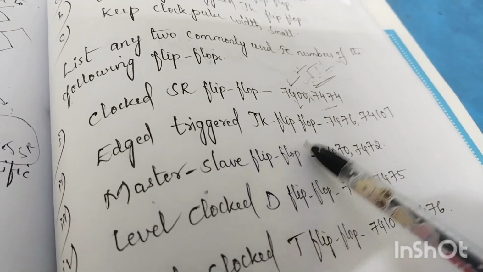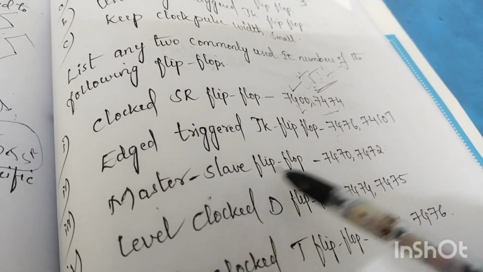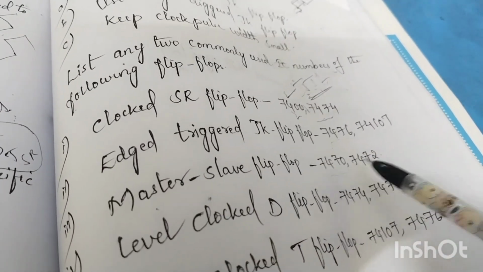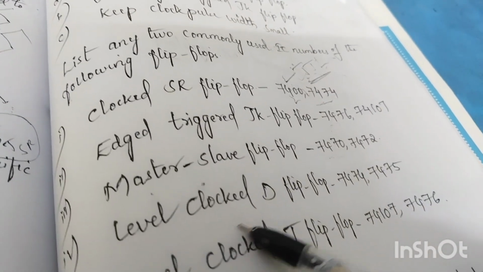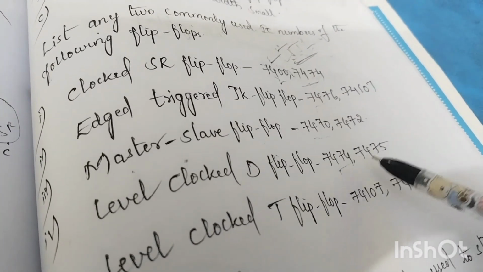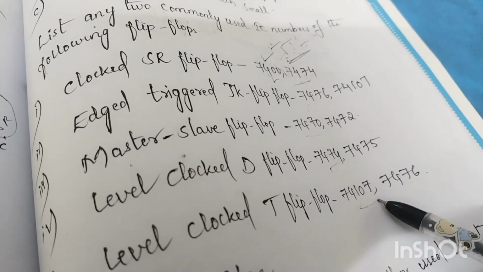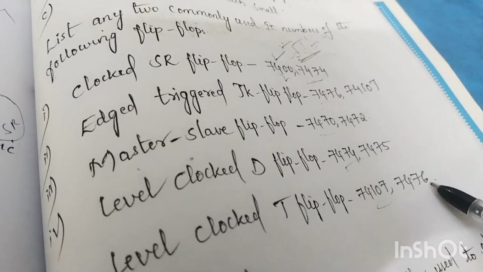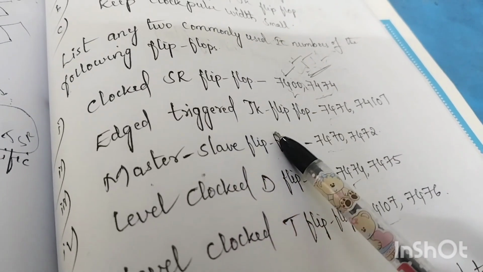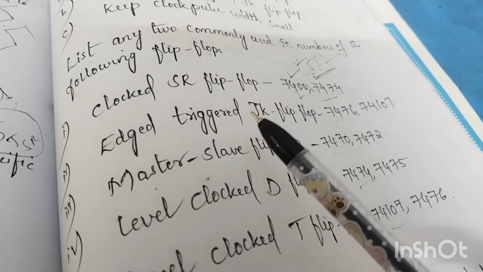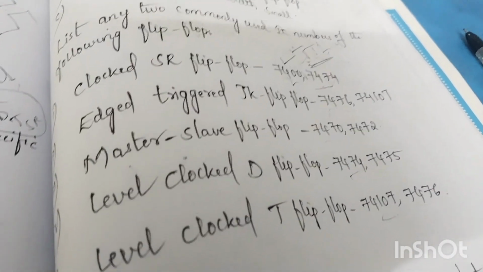Next we have edge triggered JK flip-flop. It is 7476, 74107. Master slave JK flip-flop 7470, 7472. Level clocked D flip-flop 7474, 7475. Level clocked T flip-flop 74107 and 7476. All are 74 series. So do remember these ICs. Definitely you can expect one of the questions from this for 1 mark: write down the IC number of these flip-flops.